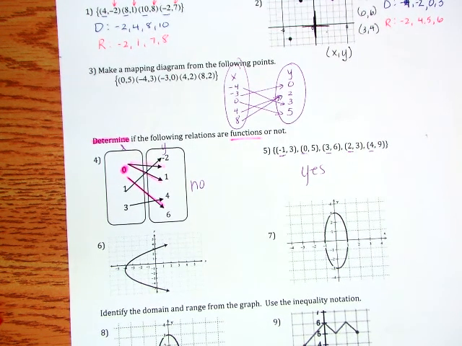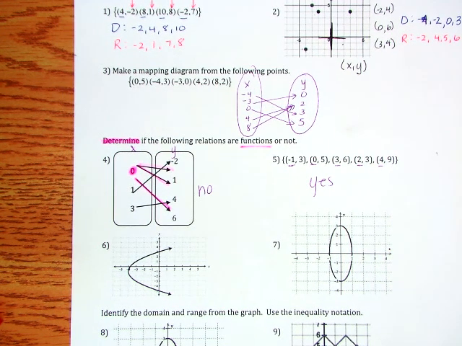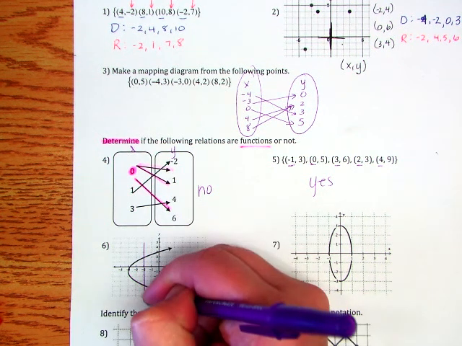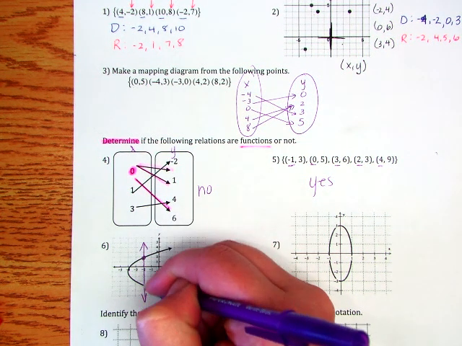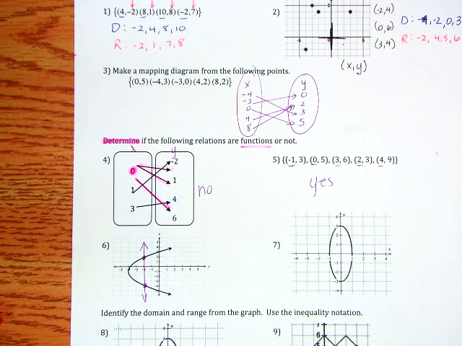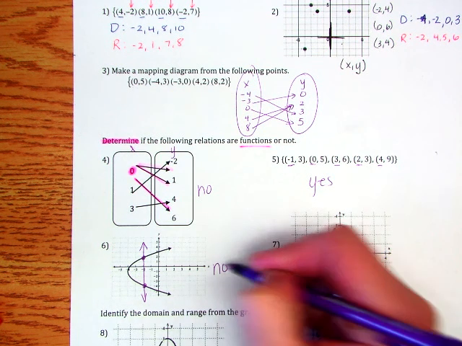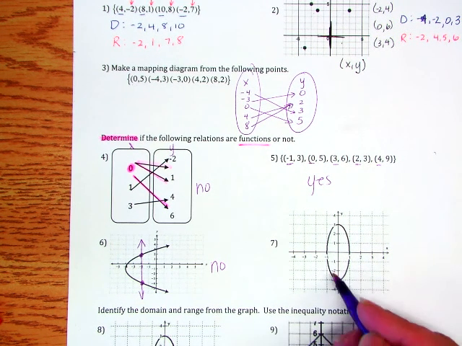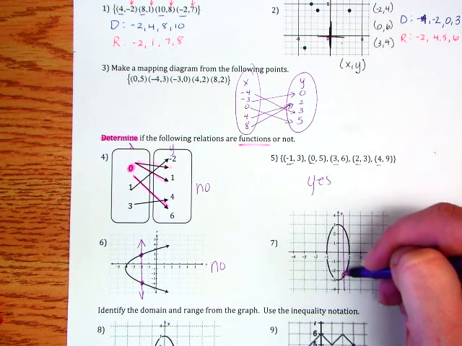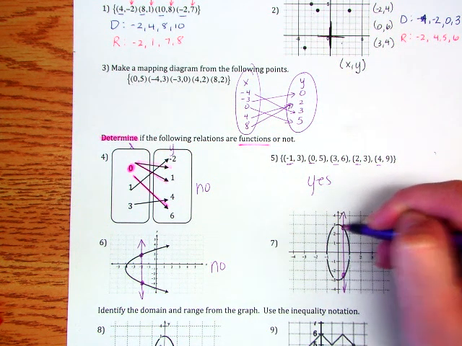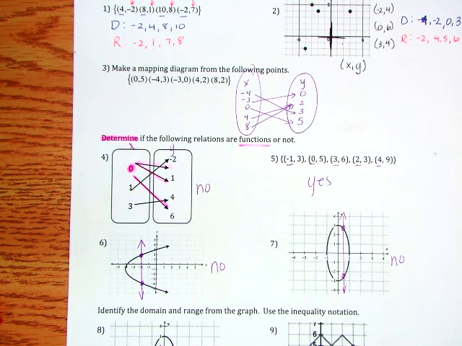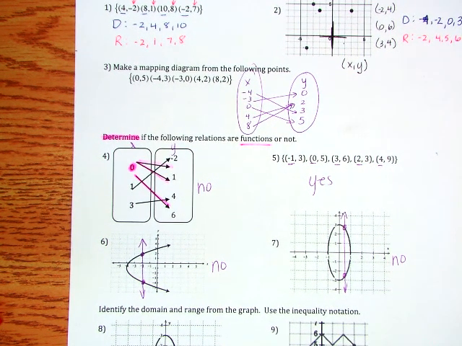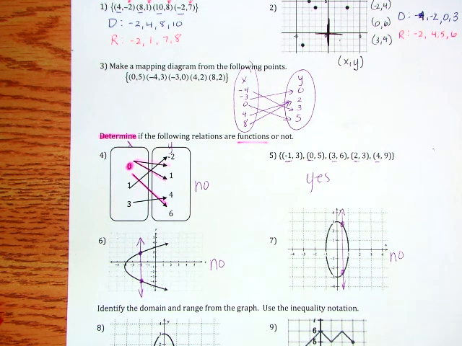For the last two problems, we're going to use the vertical line test. If I draw in a vertical line, does it touch the graph at two places? If the answer is yes, then I do not have a function. This failed the vertical line test. Over here, if I draw in a vertical line, it touches at two places. This fails the vertical line test again and is not a function.